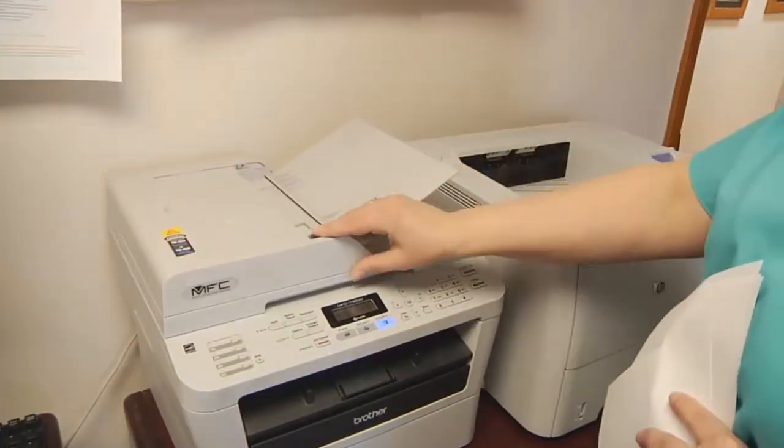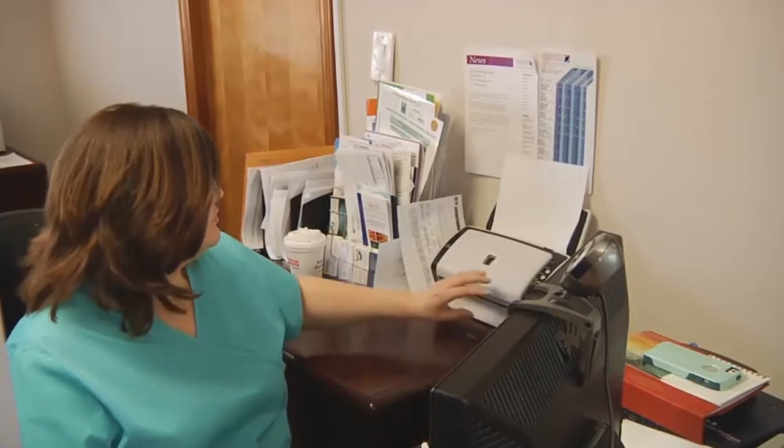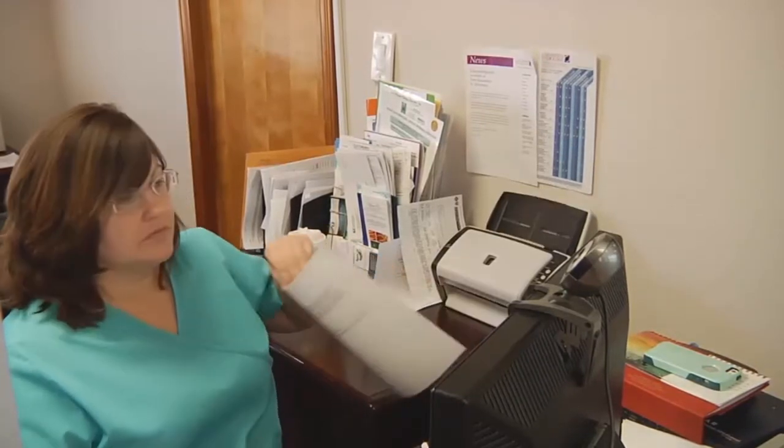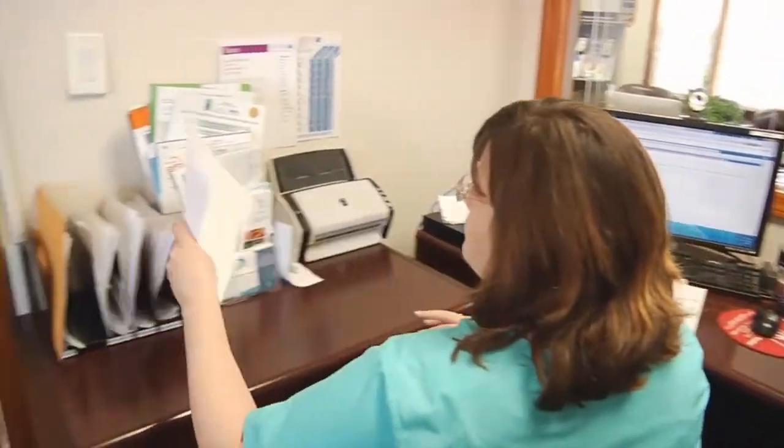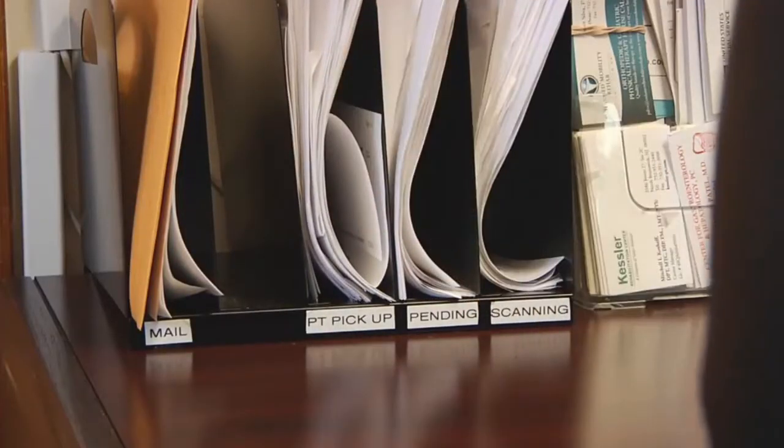It is also important for the front desk to be organized. Most receptionists will have a tool to organize their paperwork. In this example, you can see that the front office staff has a paper organizer. This lets them organize the paper going inbound and outbound and pages that need to be scanned into MTBC's system.